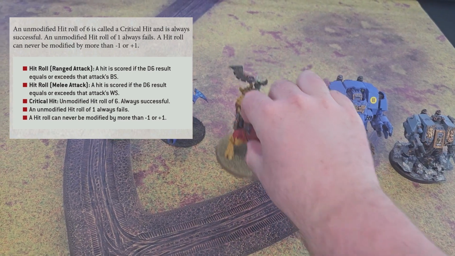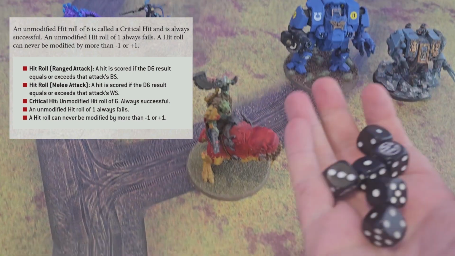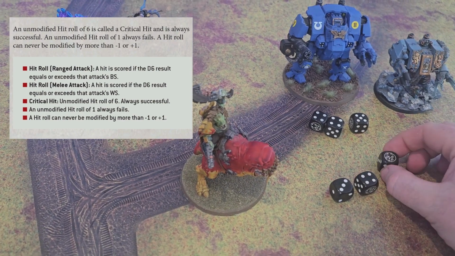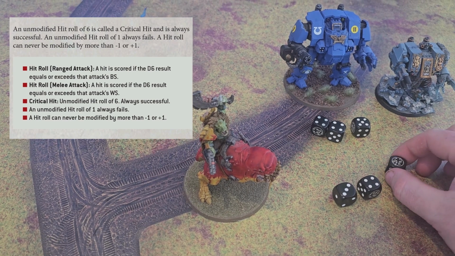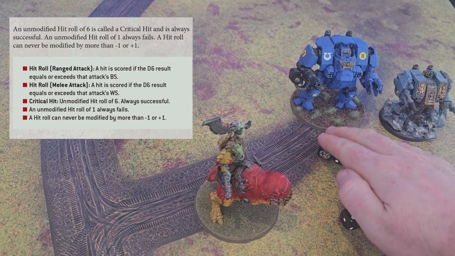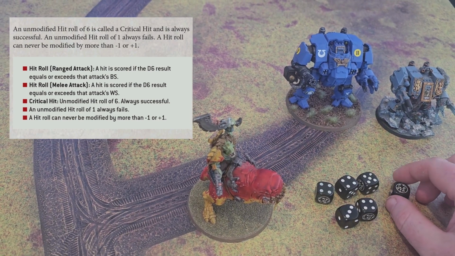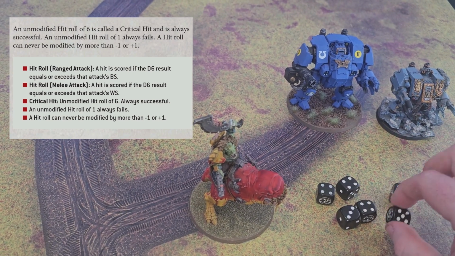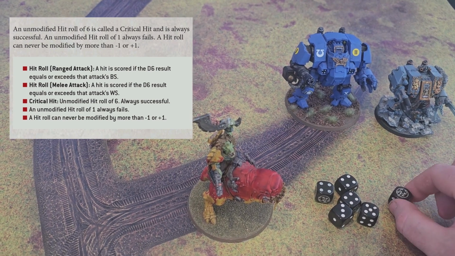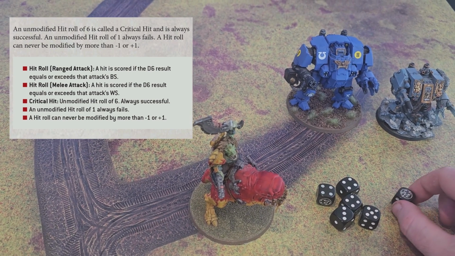Say we have Mr. Orc here, he has 6 attacks, he rolls his dice, say this one's a 6, so that is a critical hit. A critical hit can never be modified. So if you've got +1 to hit, that 5 does not become a 6. Only unmodified rolls of 6s are critical hits.